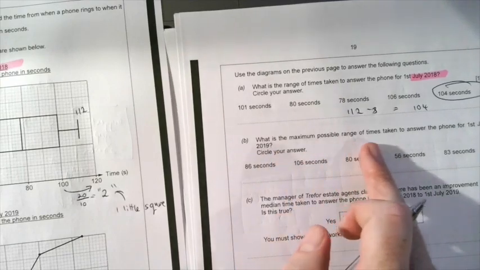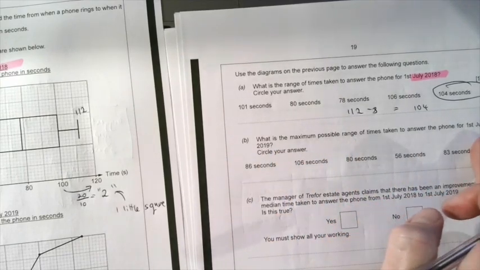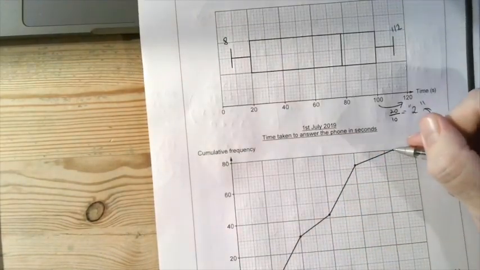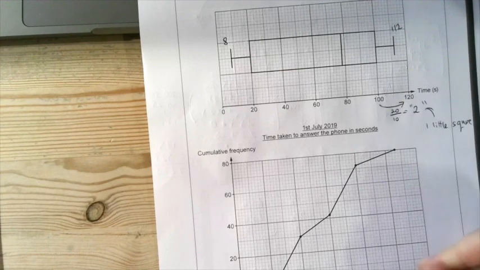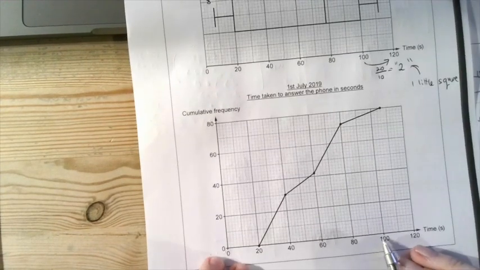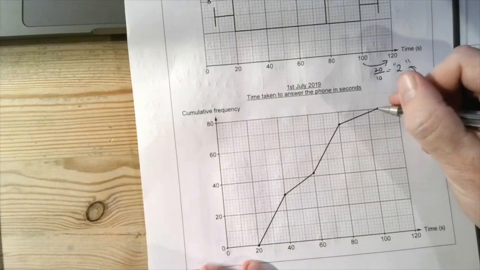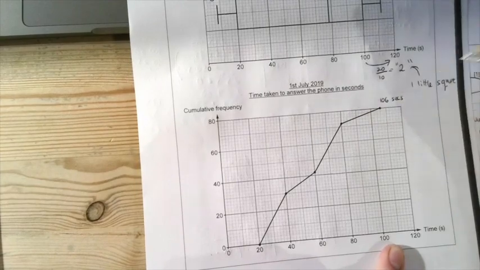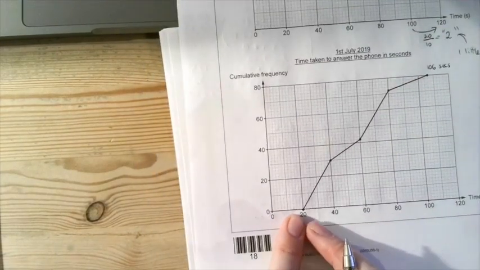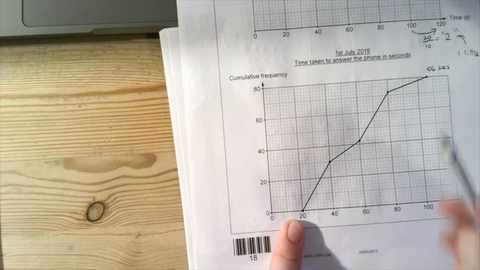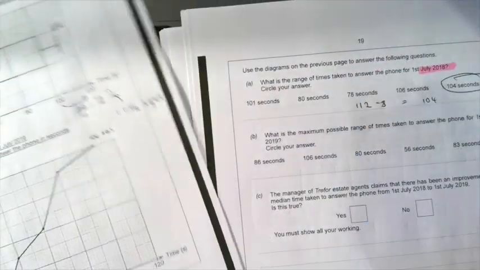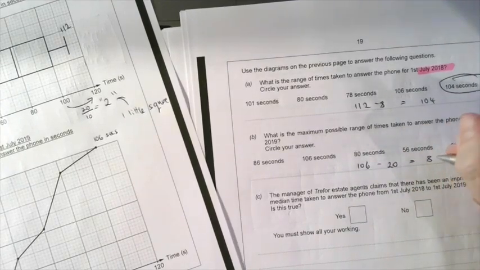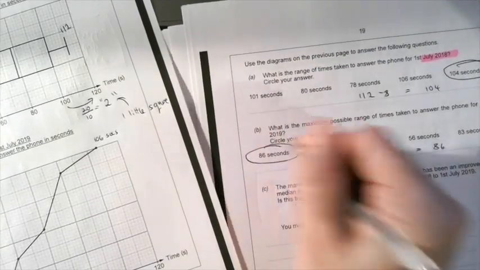What is the maximum possible range of times taken to answer the phone on the 1st of July 2019? So we're looking at this one here. Now the maximum range of times would be this answer here. So again, we've got the same scale going here. So that is 3 little squares above 100, so that's 106 seconds. And then it took at least 20, judged by this graph here. So 106 take away 20 would be 86, so hopefully that's one of my answers there, 86.